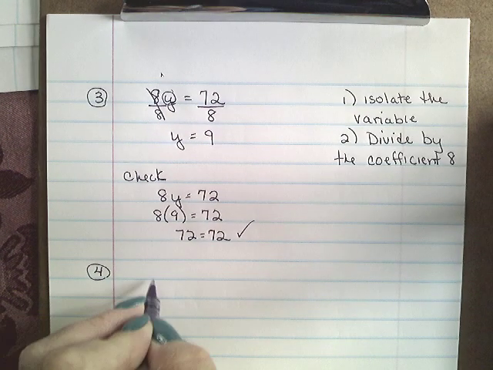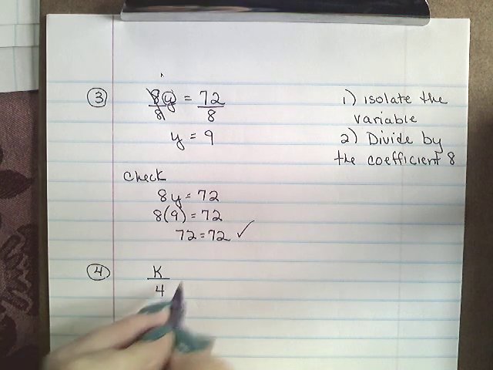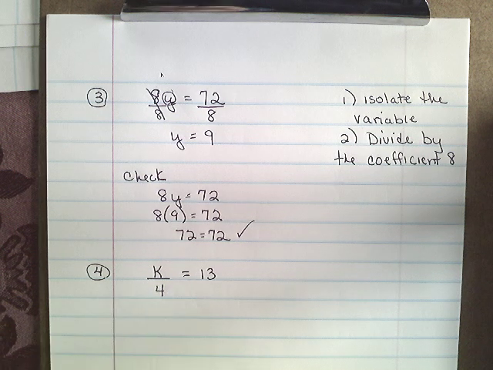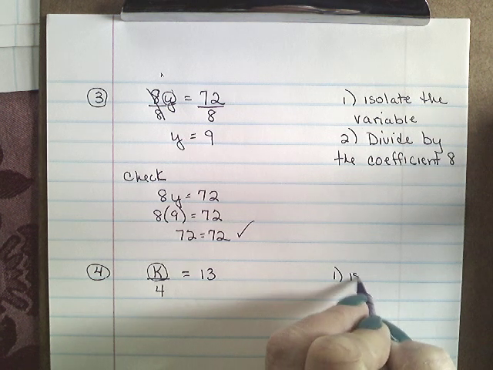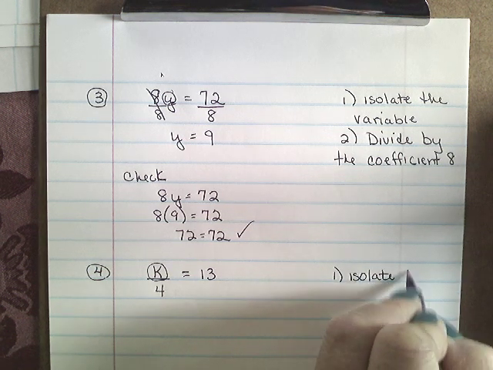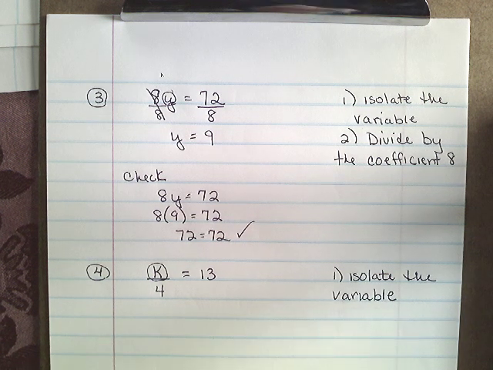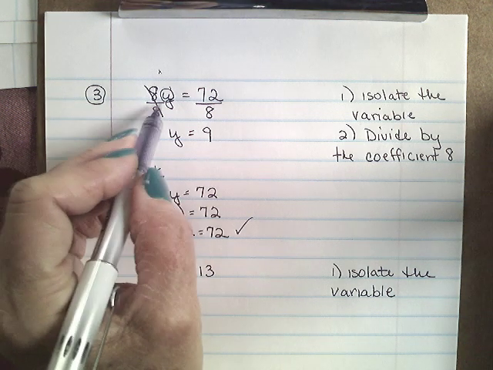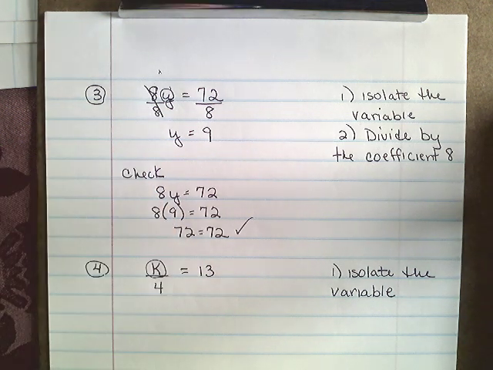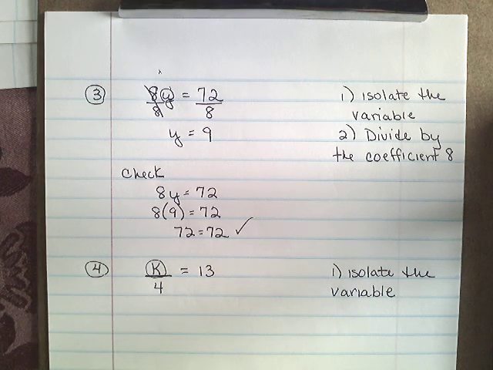All right, so it's going to be division. k over 4 is equal to 13. In order to eliminate that denominator, now remember here, there's our variable. So step 1 remains the same: isolate the variable. All right, here's our variable. We know by drawing that line here that we're representing that by division. So by seeing a fraction like that, we know that's division.